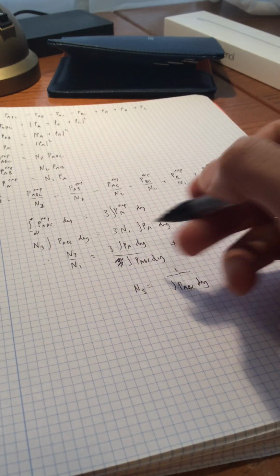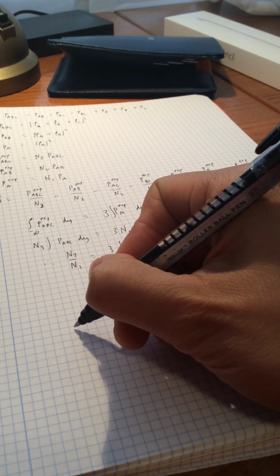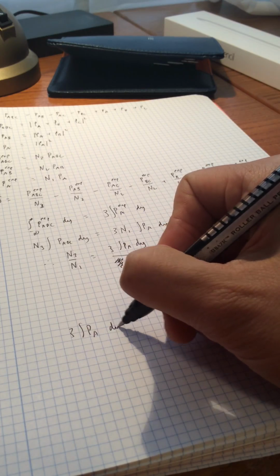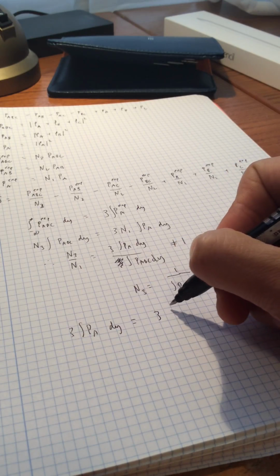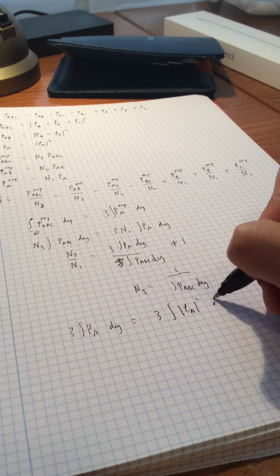Okay, so 3 integral of PA dy is equal to 3 integral of psi a squared dy.